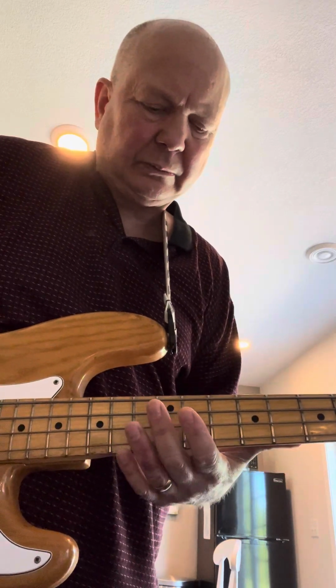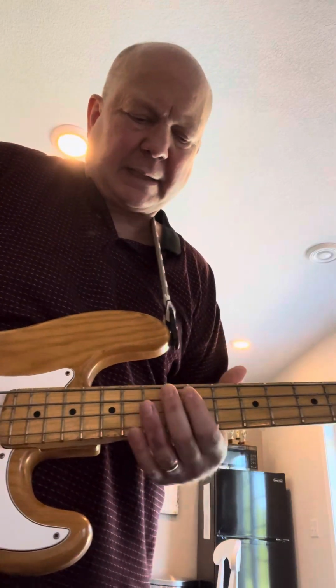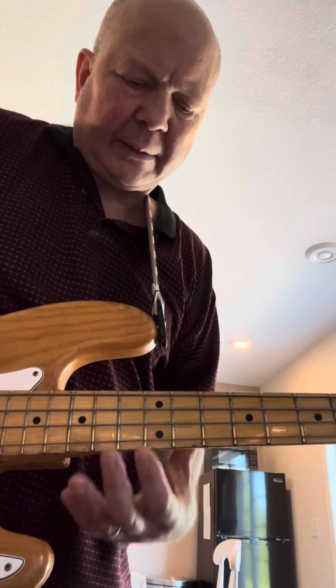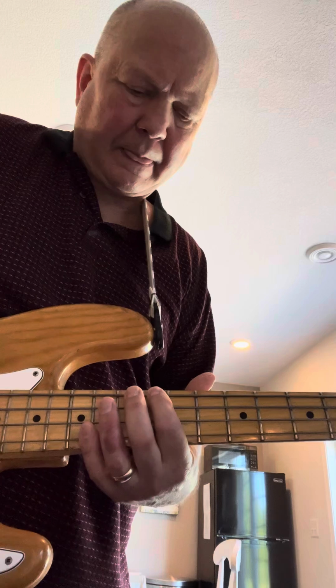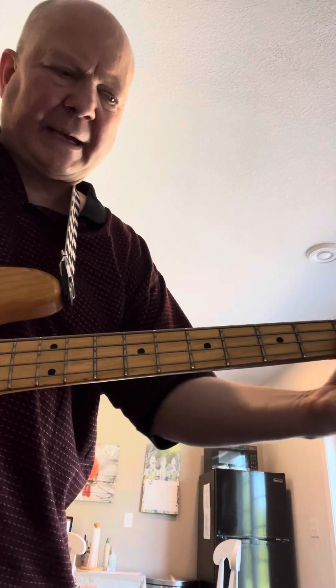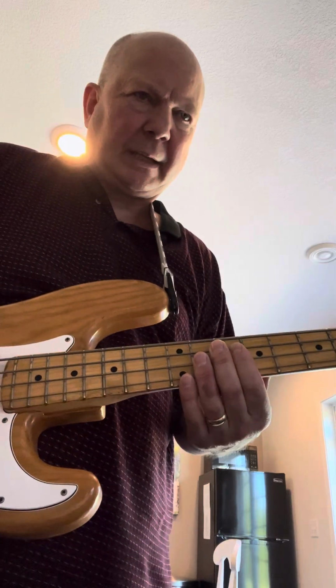So if you're doing the E string and then you do the double dots, it's the E an octave higher. And then the A. So the dots help you find the fret. You probably knew that too, but just in case.